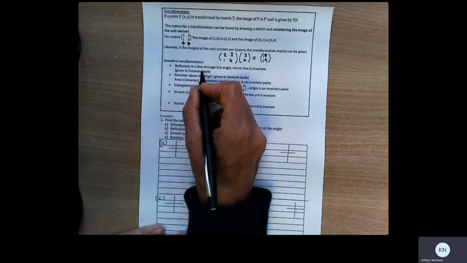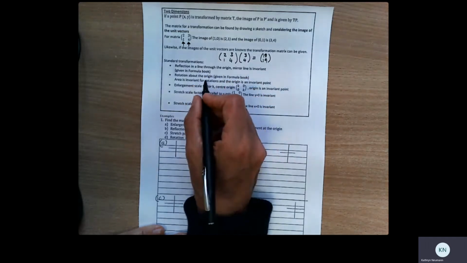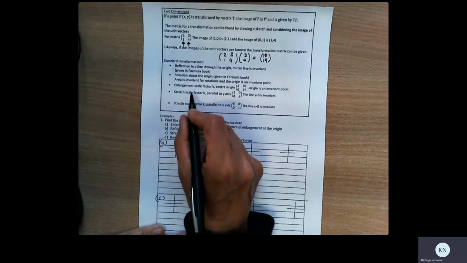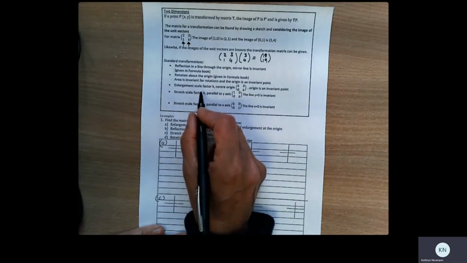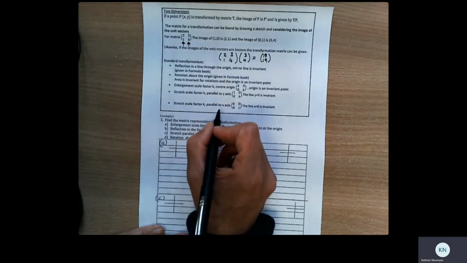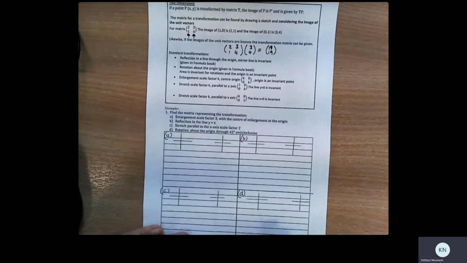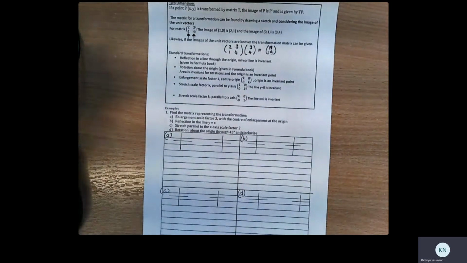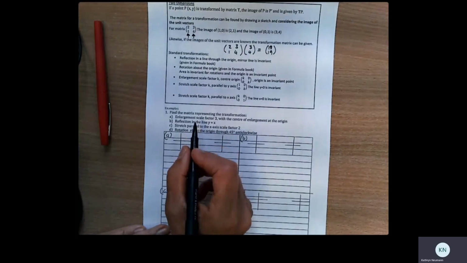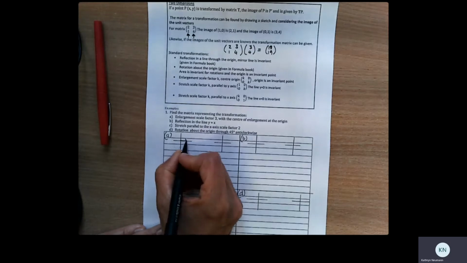So you've got reflection in a line through the origin, and we've got rotation about the origin, and then these different transformations here, enlargement and a stretch parallel to the x-axis. So we'll see how these come out in a moment. So the way we work through these is, if you want to find the matrix representing a transformation, you consider what happens to (1, 0) and what happens to (0, 1).